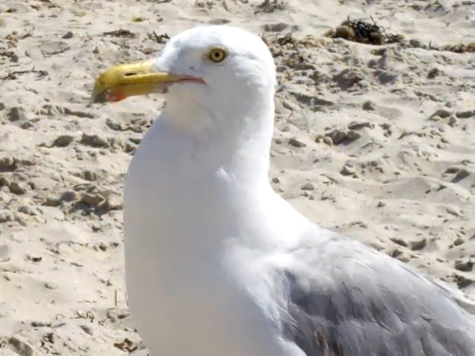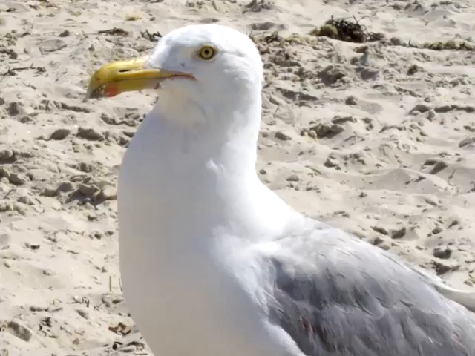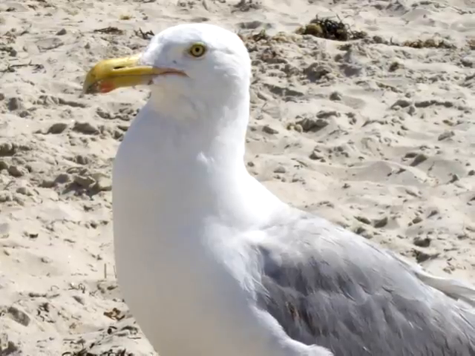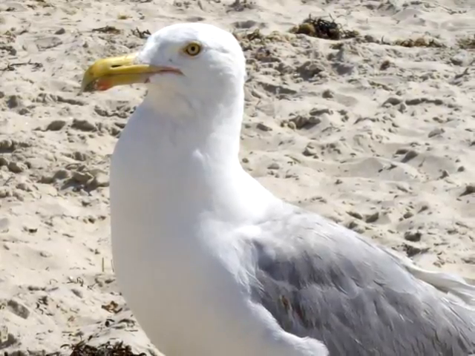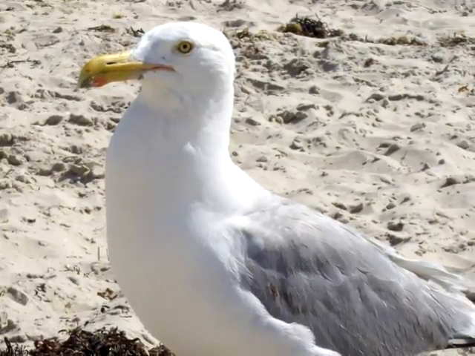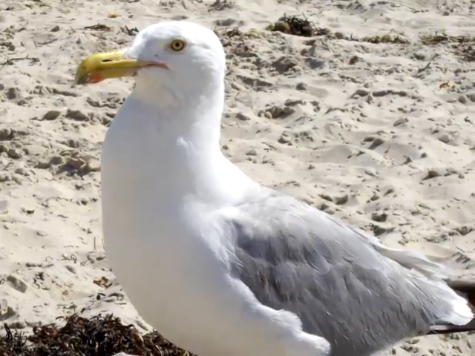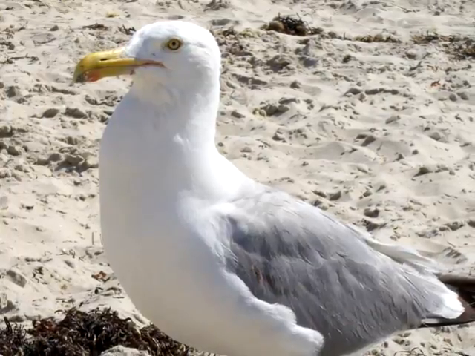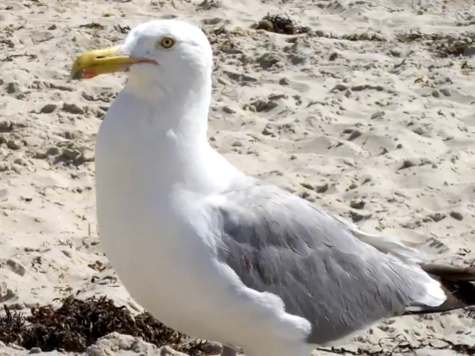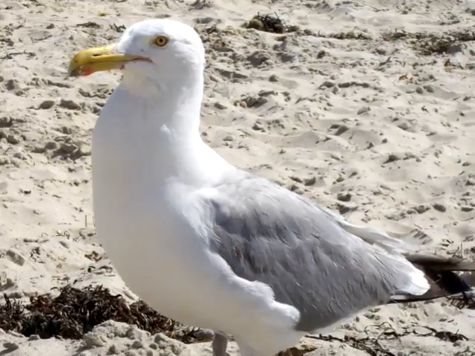Now let's turn our attention to age classes of species. What we're looking at here is a summer adult herring gull, one of the common species of gull that you see along the east coast and even inland at lakes and garbage dumps and places like that. Notice how snow white his head is, and how snow white his breast is, and how the wings are pretty much uniformly slate gray, and then they have these black tips on them.